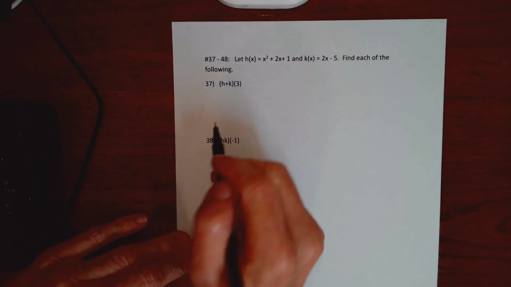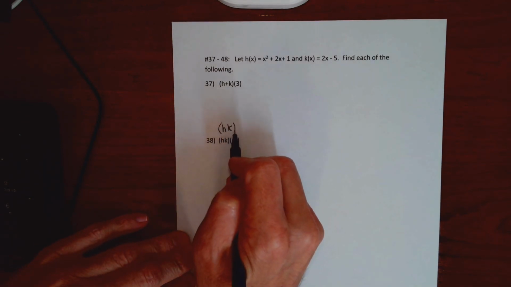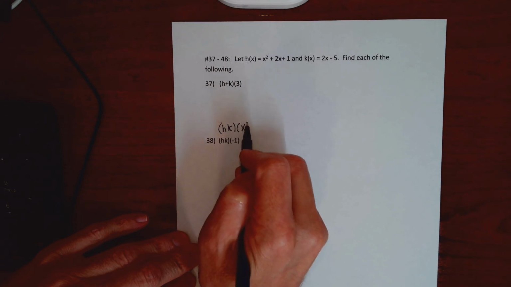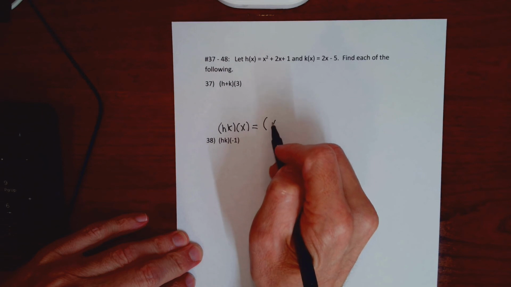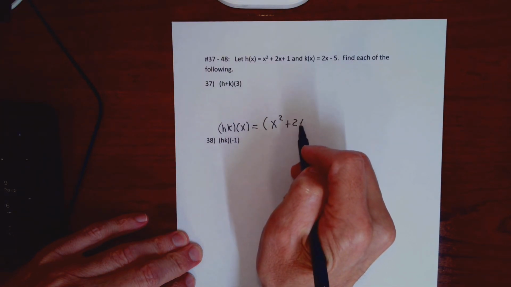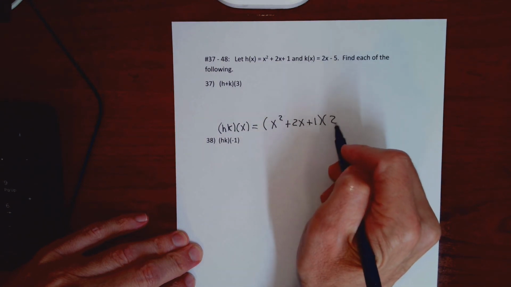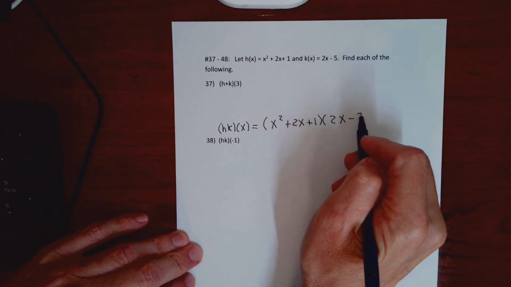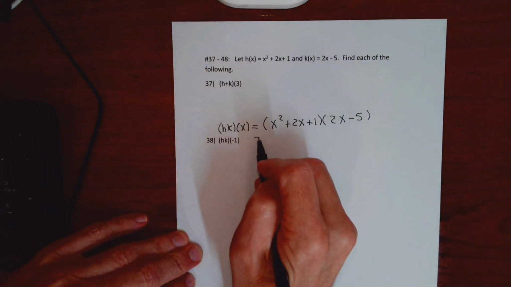Let me just find the function that I'm supposed to change the x to negative 1, by finding h times k of x. H times k of x is just the h function times the k function, which is x squared plus 2x plus 1 times 2x minus 5. That's what h times k of x is. I don't want to simplify that, and I don't need to simplify that.